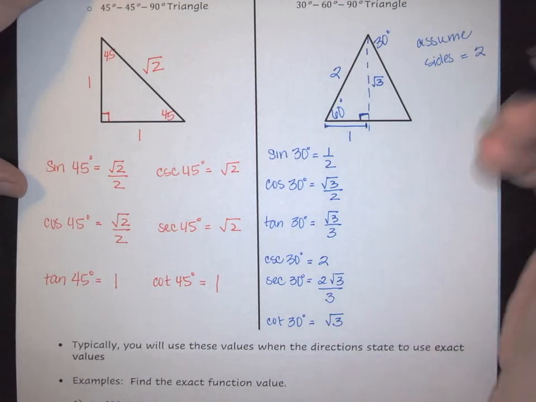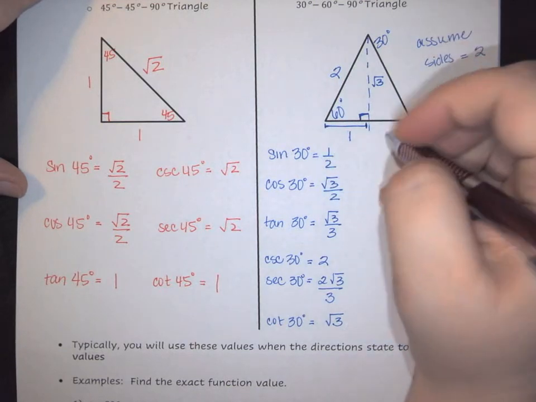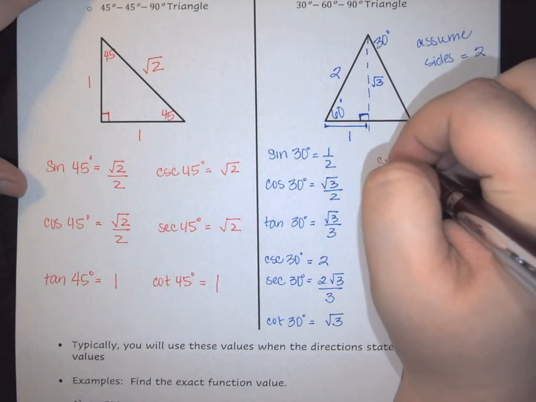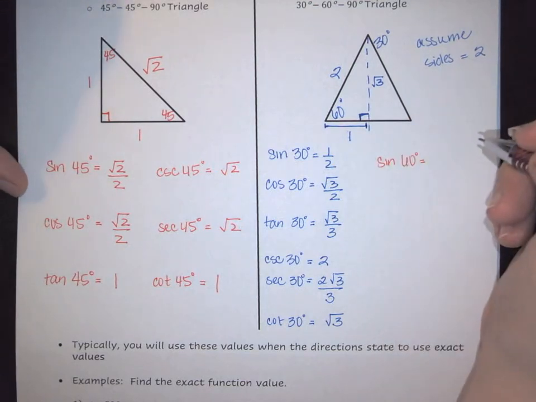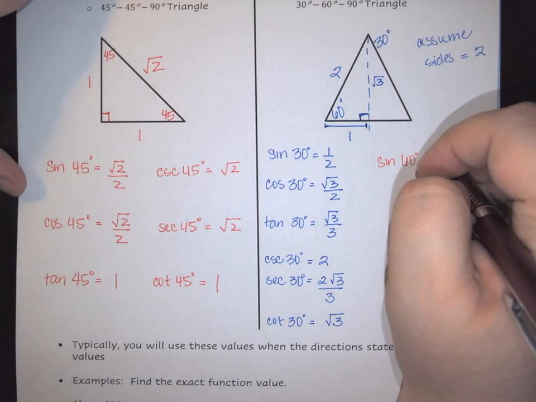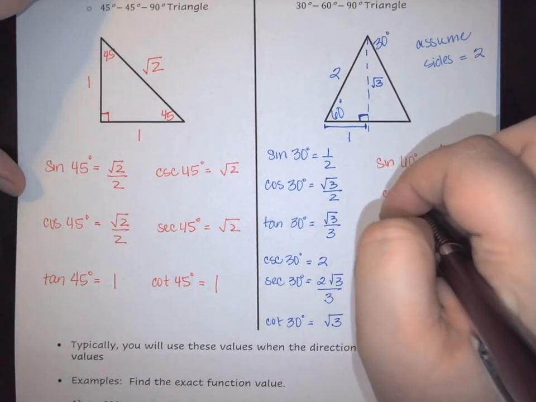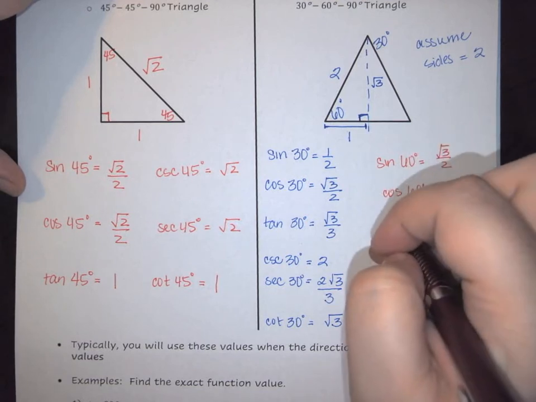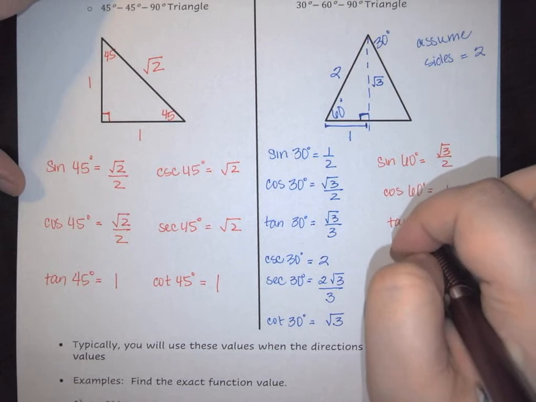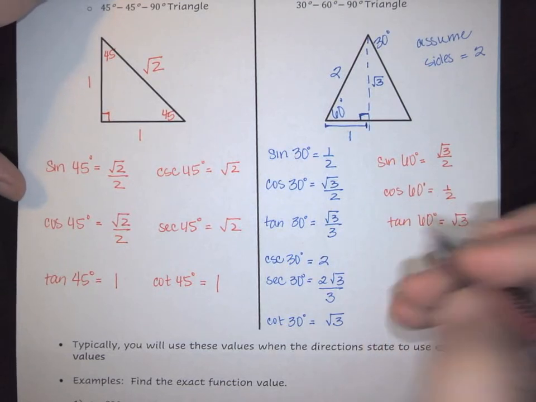Now with that, we can also look at 60. So we can do these same six functions, but now what if we look at it through the eyes of 60 degrees? Well, that's going to kind of change things around. My sine then becomes the square root of 3 over 2. My cosine of 60 degrees becomes 1/2. And my tangent of 60 degrees becomes the square root of 3.